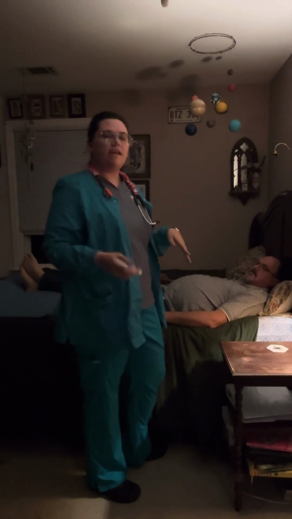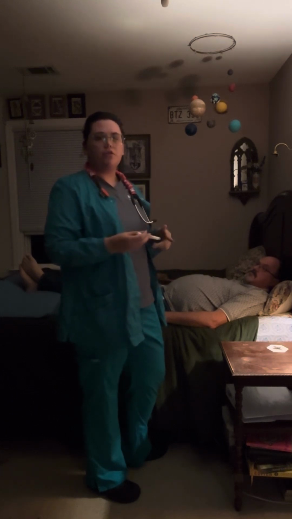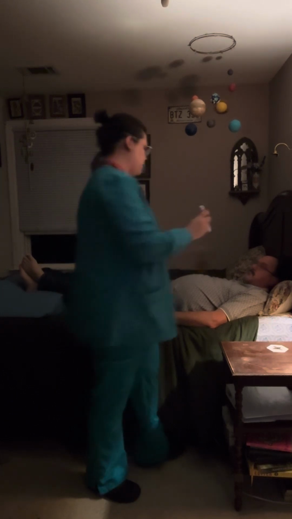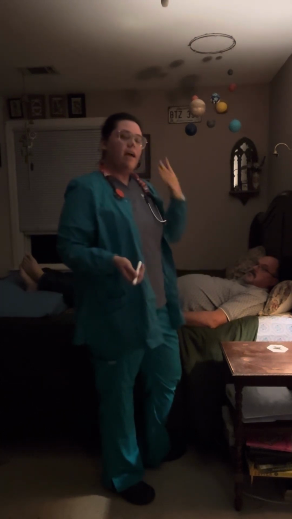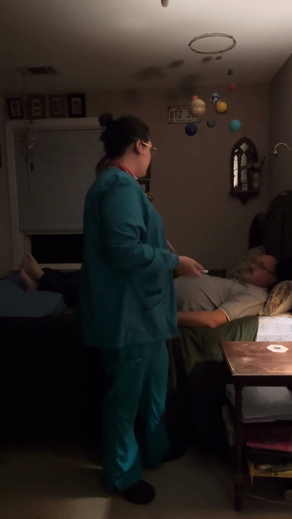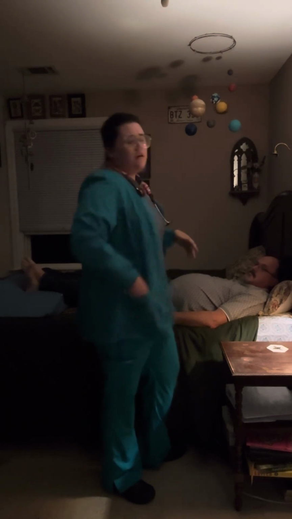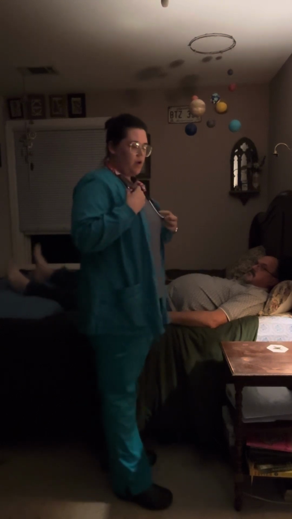I would also check their eyes. I'm looking for pupil roundness, symmetry, and reaction to light. So I'm just going to look in your eyes. Thank you. All right, I would also ask the patient if they're having any changes with hearing. Have you noticed any changes with your vision or hearing lately? No. Okay. From there, I would work my way down to the patient's chest where I would auscultate.